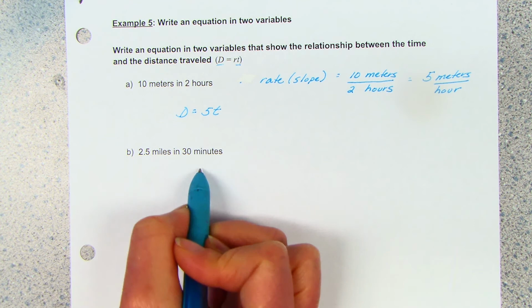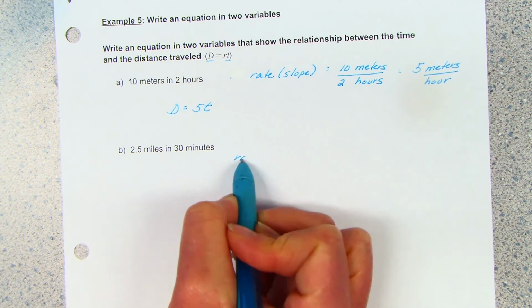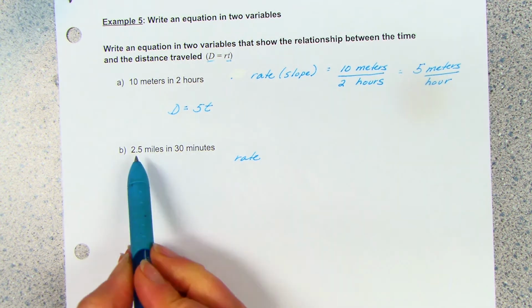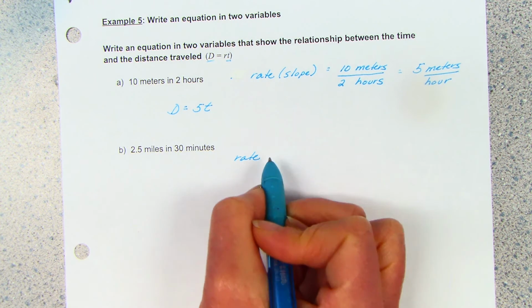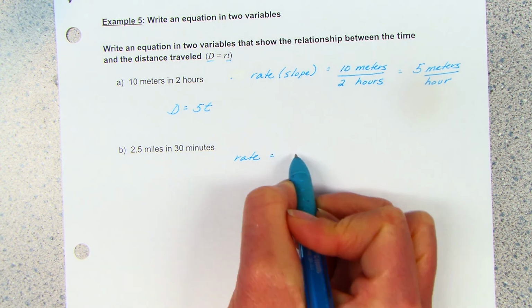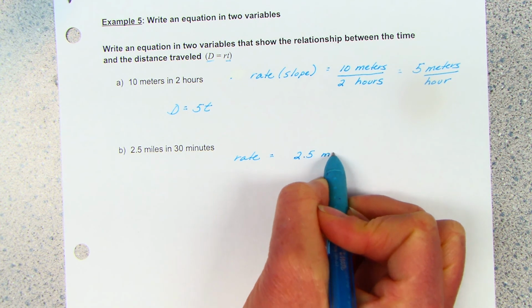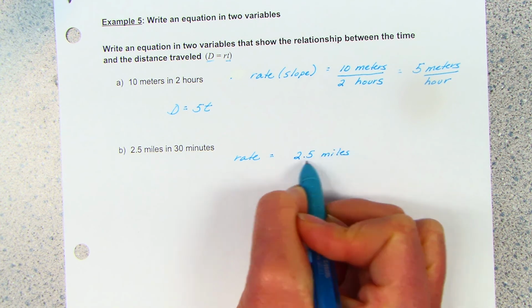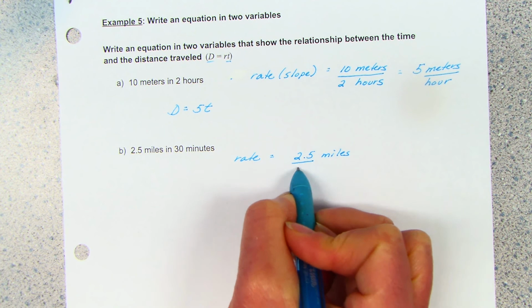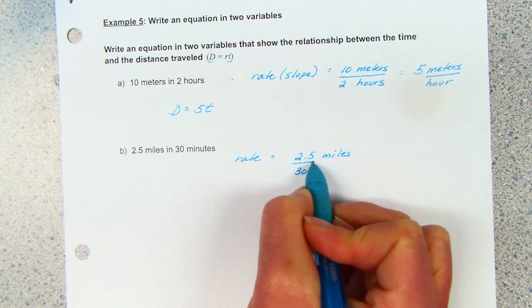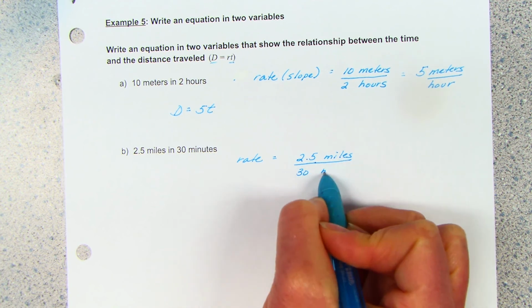All right. Let's do, for this one, this rate is equal to 2.5 miles in 30 minutes, 2.5 miles per 30 minutes.